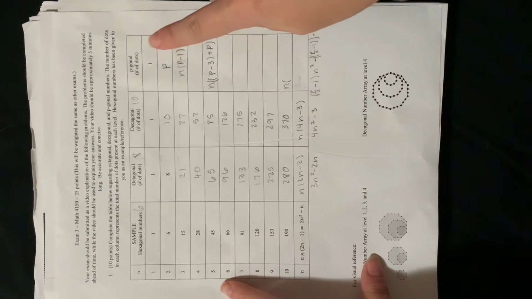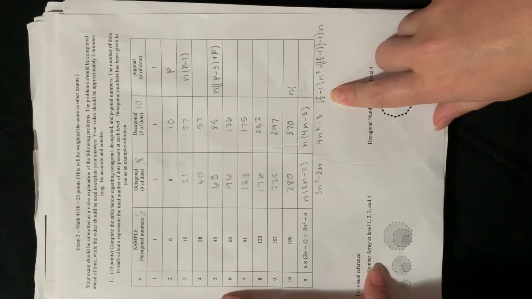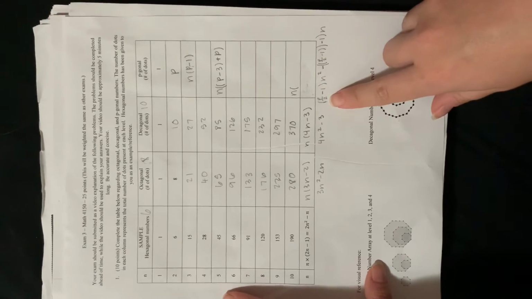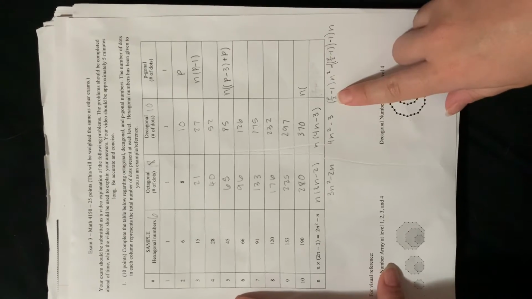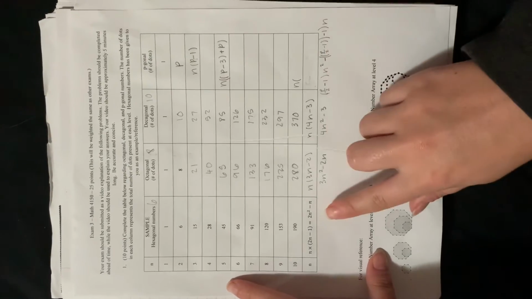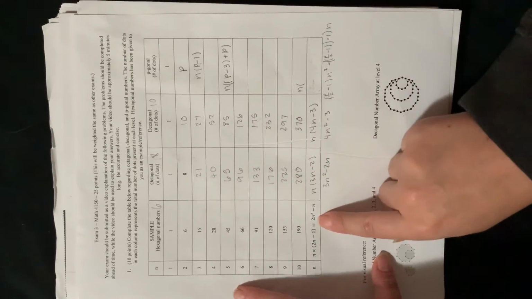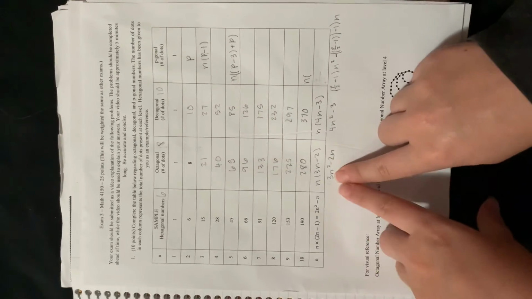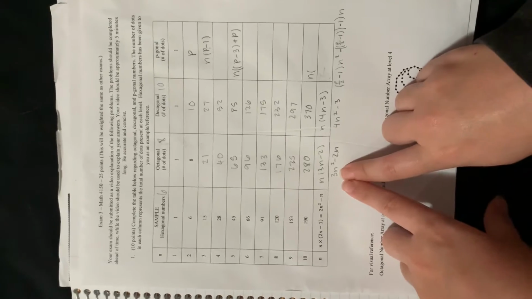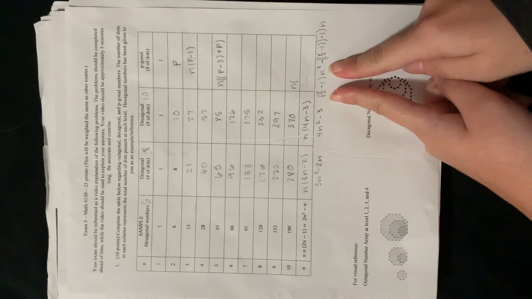I then filled out the p-gonal number of dots, and I found that the equation was p over 2, p divided by 2 minus 1, n squared, as seen here, because 6 divided by 2 minus 1 would be 2, 8 divided by 2 minus 1 would be 3, and 10 divided by 2 minus 1 would be 4, so that's how I found that part of the equation.